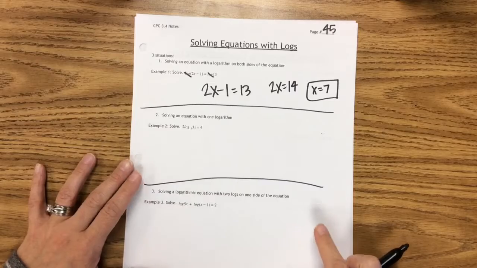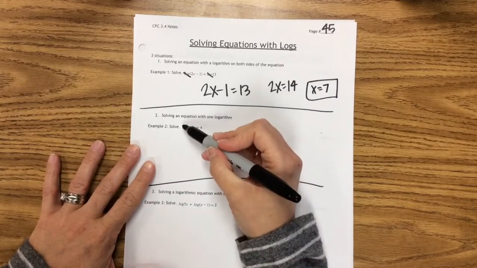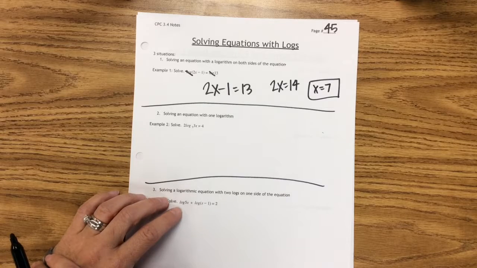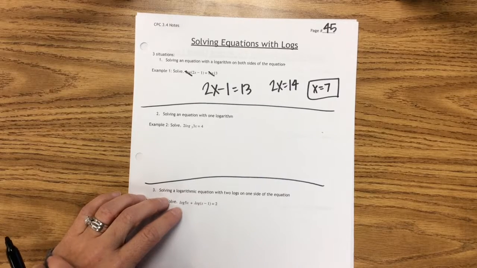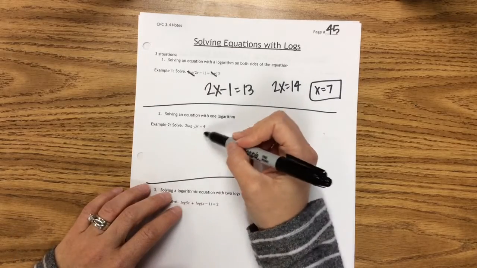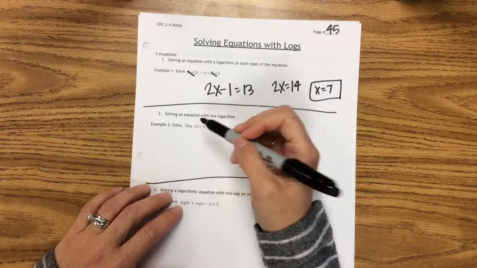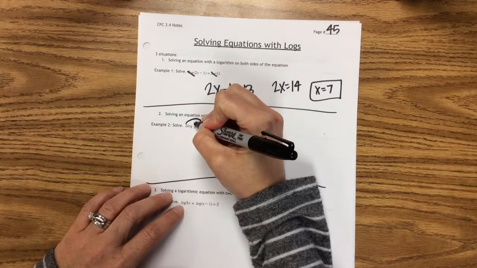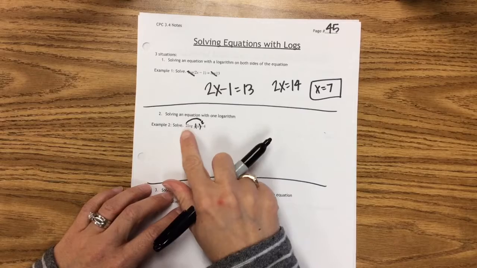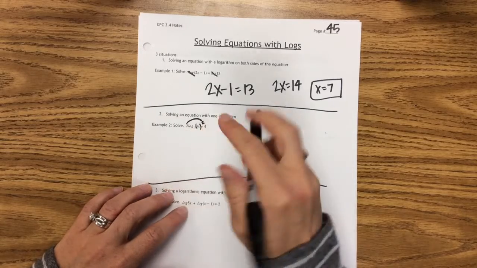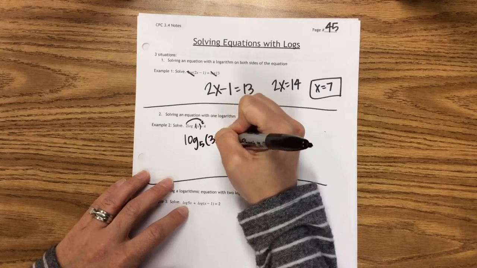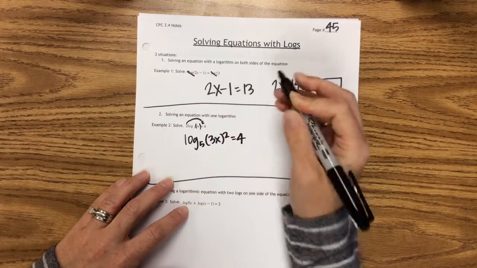All right, when there's a log on one side, you cannot just cross out the log because you don't like it. It's not how it works. What we'll have to do to get rid of the log is switch into exponential form, and that will get us rid of the log. You can't do exponential form when you have a coefficient, so the first thing that we'll do is take that and raise that to the second power with the power property. So now we have log base 5 of 3x squared equals 4.